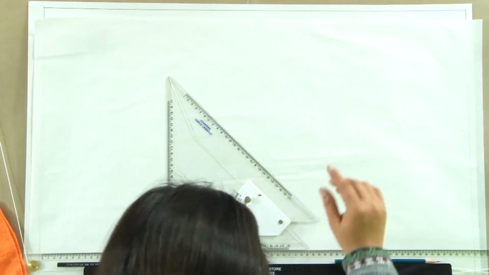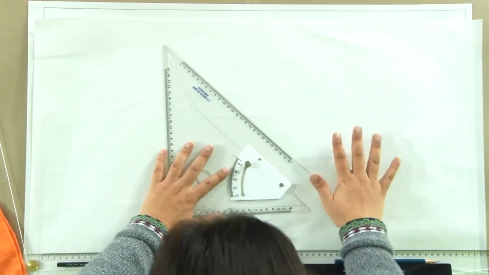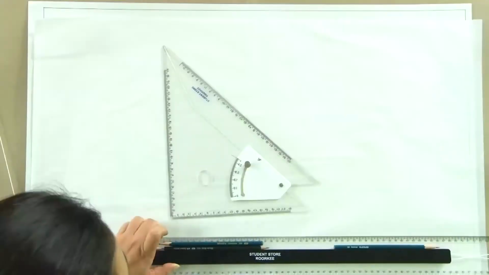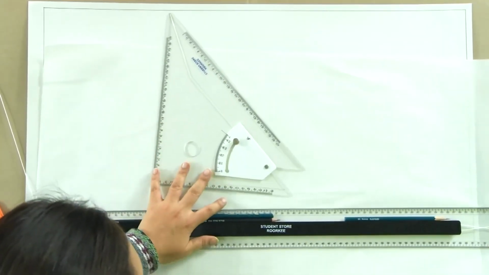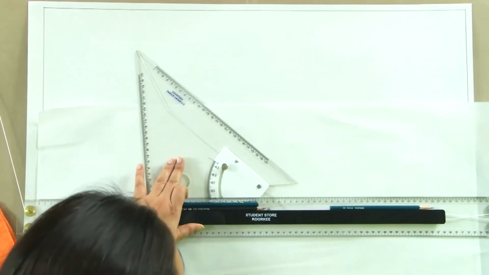Once we have done that, we will start working on our sheet, and whenever we are working on the sheet, we should try not to place our hands on the sheet but on the butter paper. So if we move the butter paper, our hands will still remain on the butter paper.